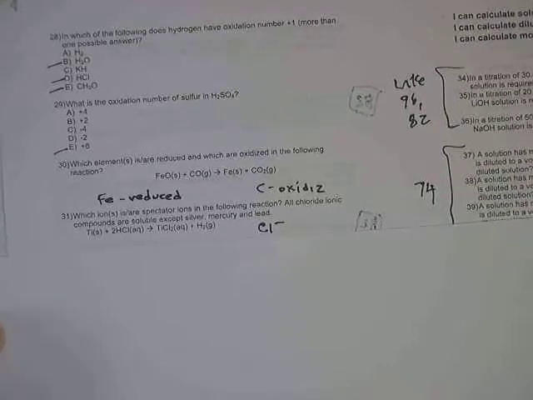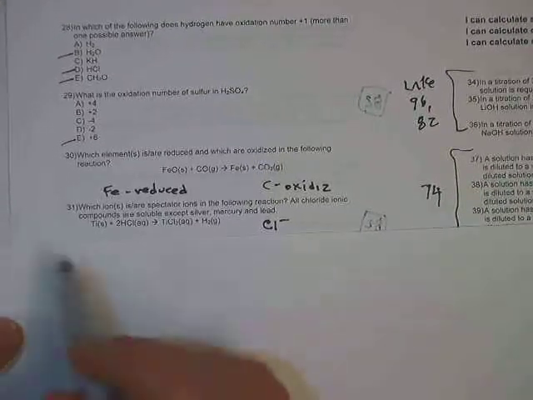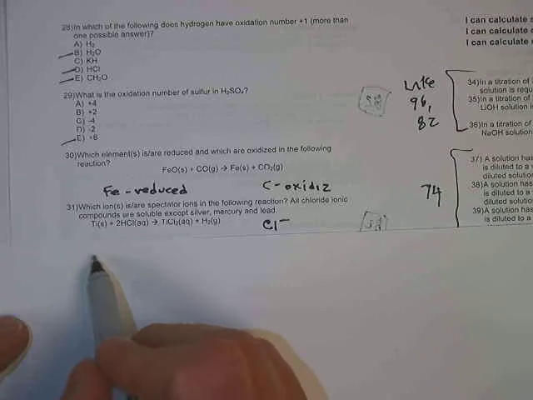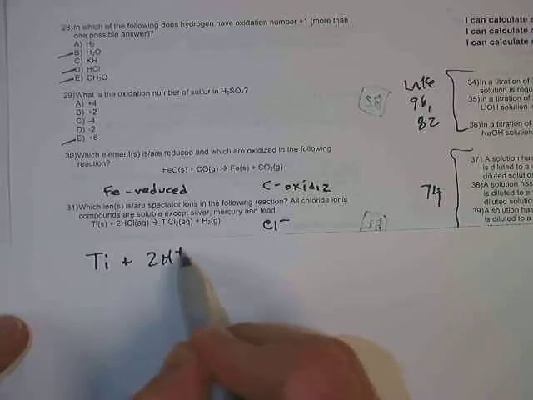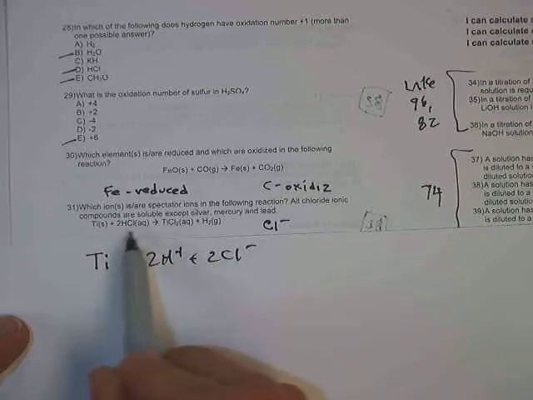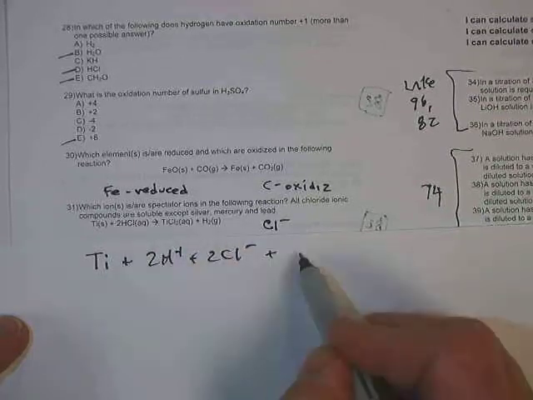Which element is reduced, and which is oxidized, in the following reaction? So you have to go through and assign oxidation numbers again. You can go ahead and do that, and you'll find out iron is reduced, as carbon is oxidized. Which are the spectator ions in this one?